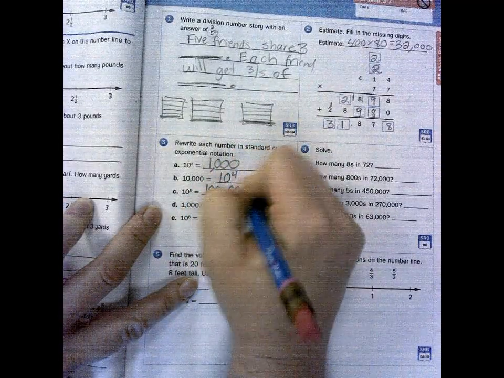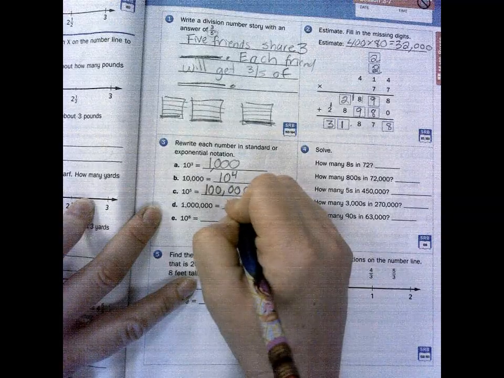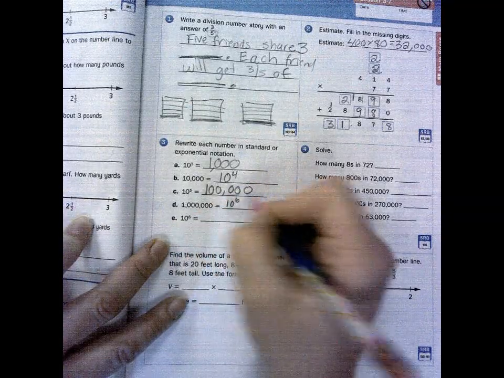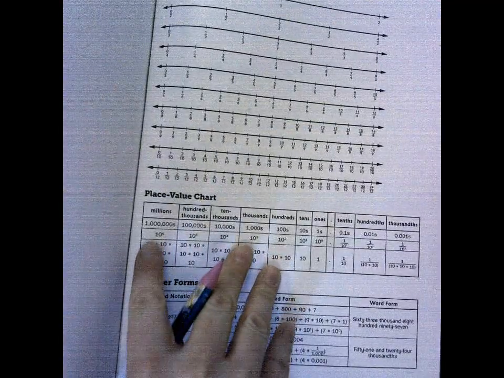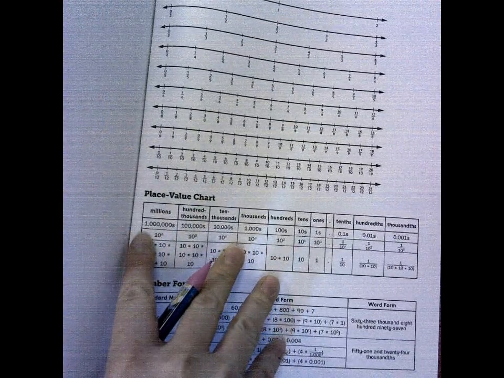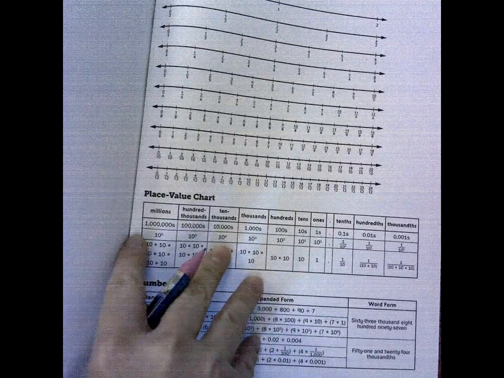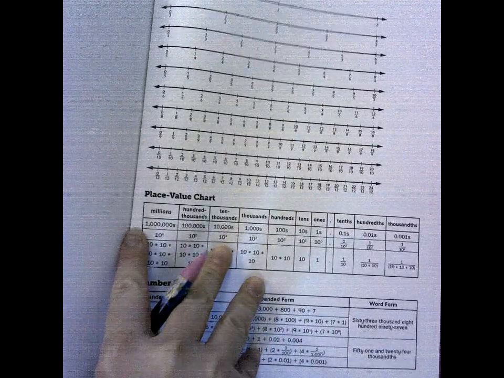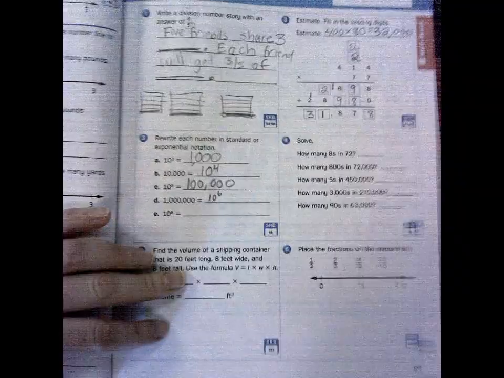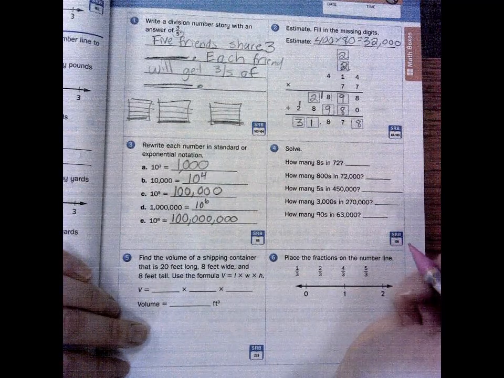So really use your resources where you can. 1 million is 10 to the power of 6. Can double check in the back of my book. Now the next one is 10 to the power of 8. So if we think about this, 10 to the power of 7 would be 10 million. 10 to the power of 8 would be 100 million. So almost a billion, but still 10 times away.